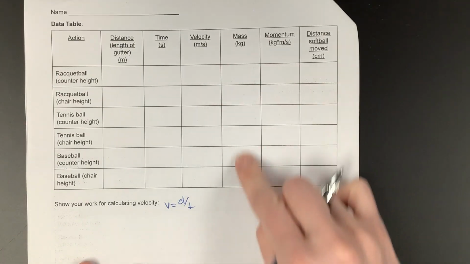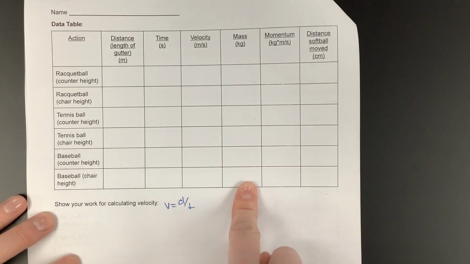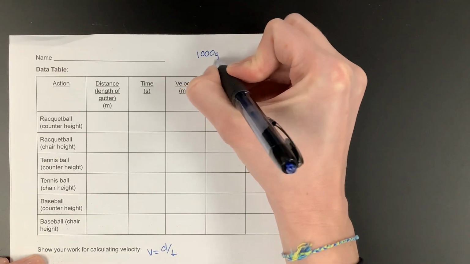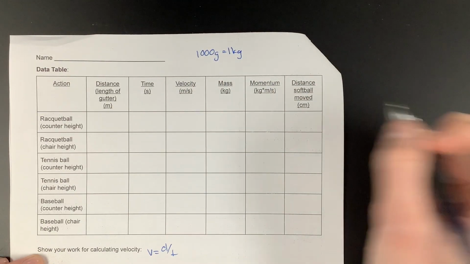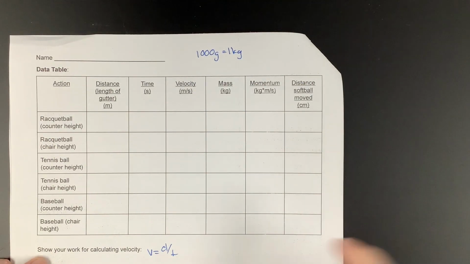You'll also be taking the mass of each of the balls in kilograms. Be careful because your balances measure it in grams, and you are going to need to convert to kilograms. So you're taking your decimal point and moving it 1, 2, 3 to the left.